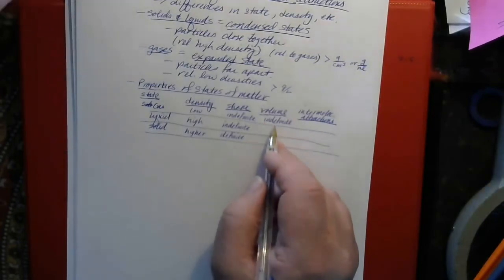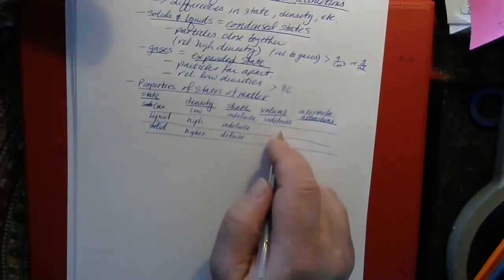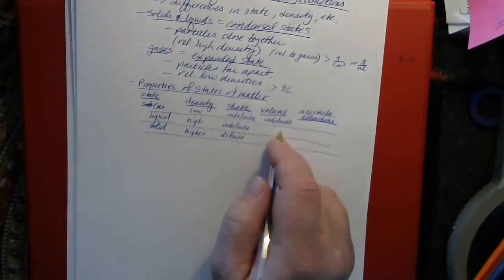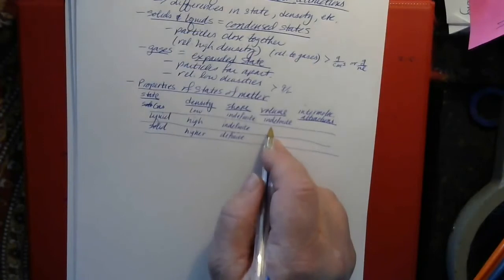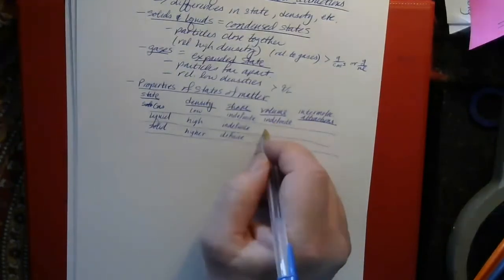And so when you put a gas sample into a container, the gas particles will immediately start moving apart from each other, and they will find the outer reaches of the container and start bouncing off the walls. And they'll be bouncing off the walls on all sides, including the top and the bottom. And that's what we mean by expanding to fill the container. And so that means an indefinite volume.